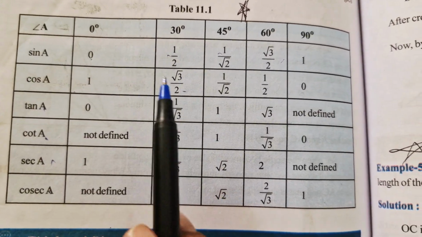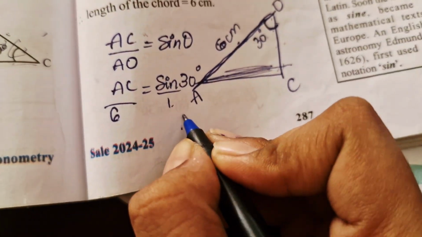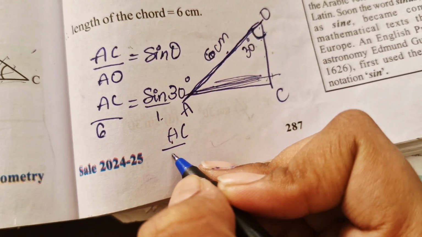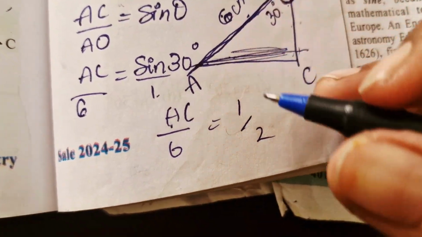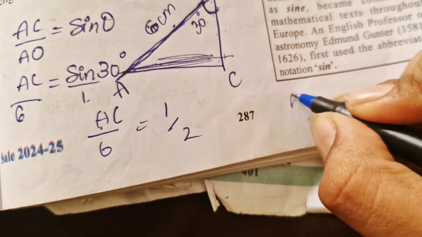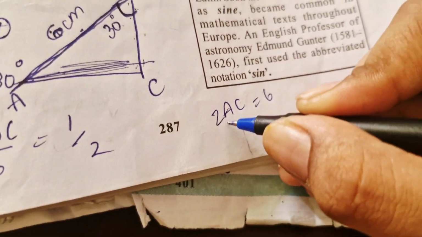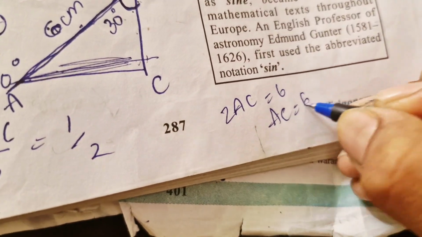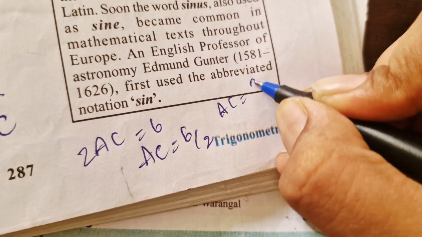Sine 30 is equal to 1 by 2. So AC by 6 is equal to 1 by 2. So 2AC is equal to 6. We have to send this over there. AC is equal to 6 by 2, which is nothing but AC is equal to 3.